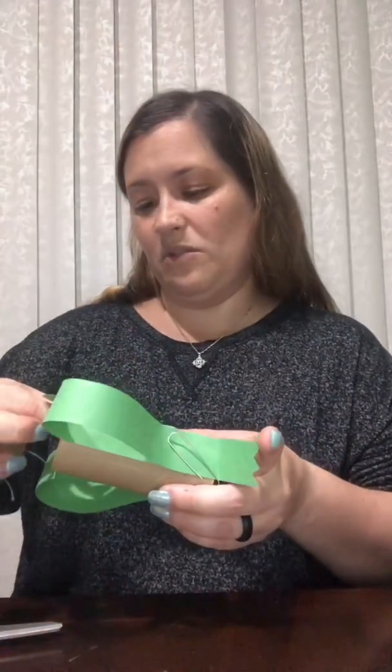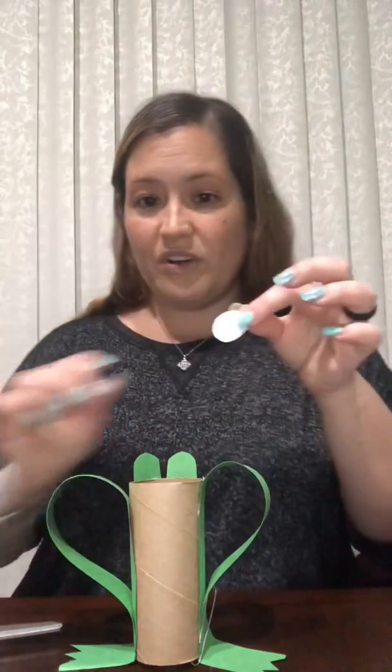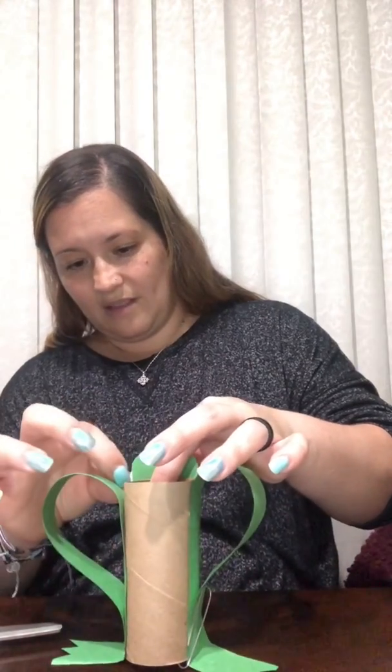I need to see what I'm doing. And I have more white circles. I'm going to put some glue on and stick it on the green.